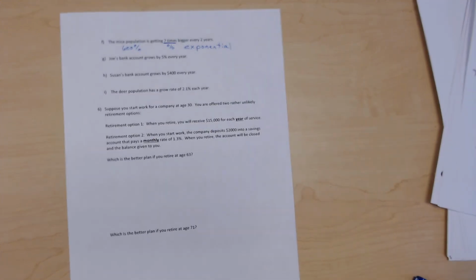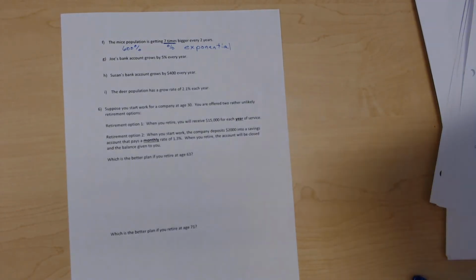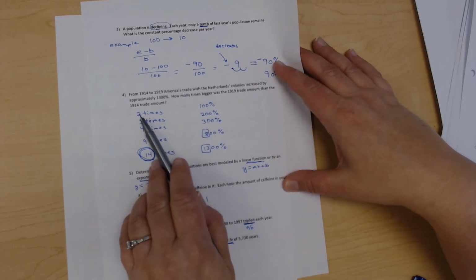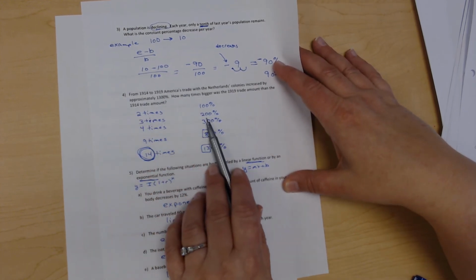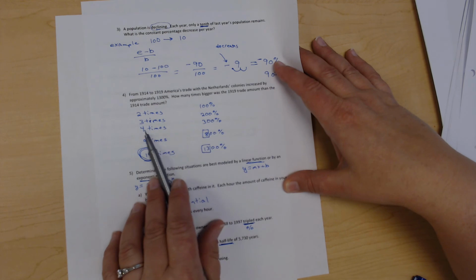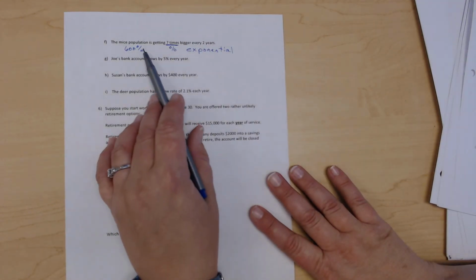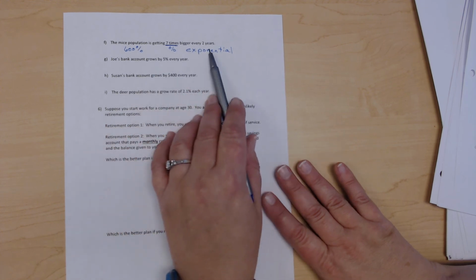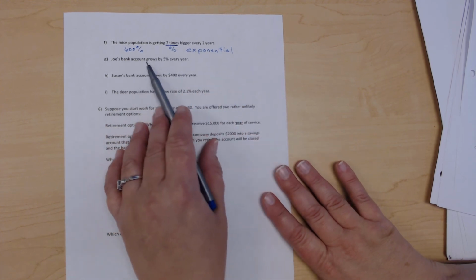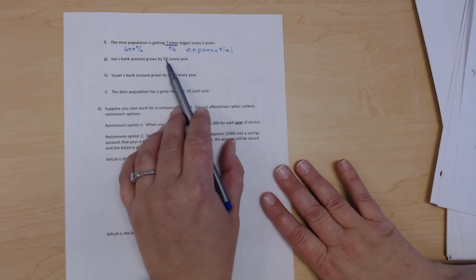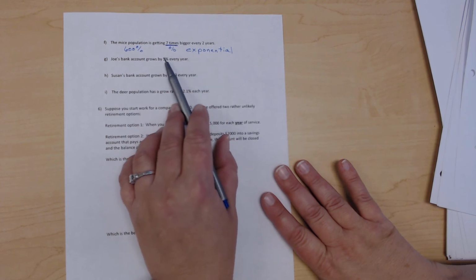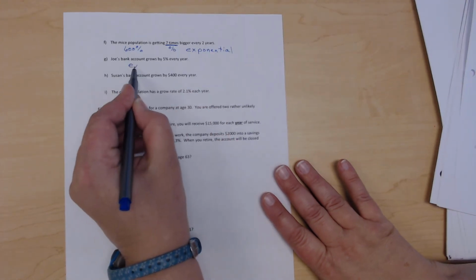Okay, let's look at our chart here. Remember, the times, the percent goes down by 1. If we're going this way, the percent goes down. If we're going this way, then it goes up. But in a 7 times, a 600% is hiding. As soon as it's a percent, it's exponential. Okay, Joe's bank account grows by 5% every year. As soon as it's percent, exponential.